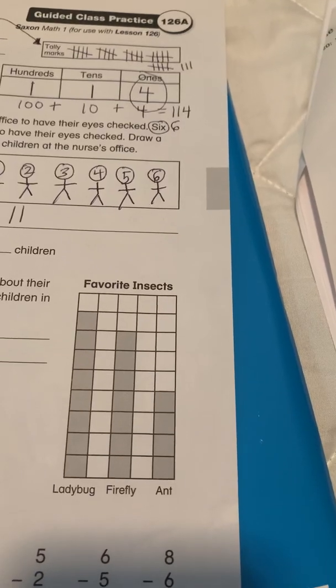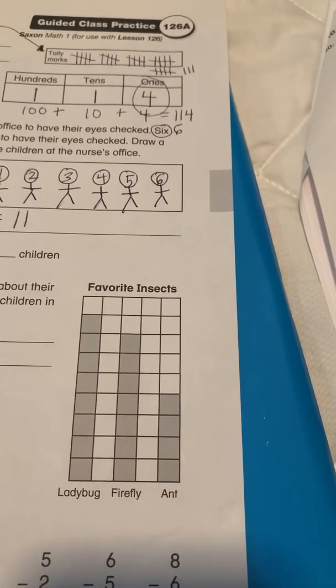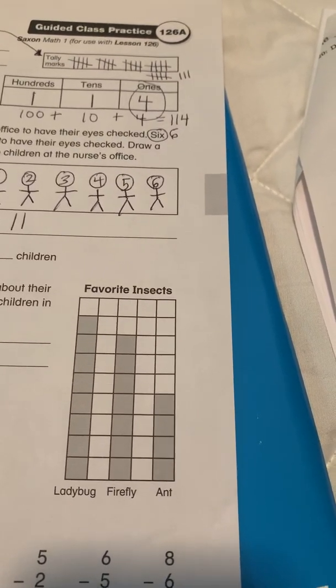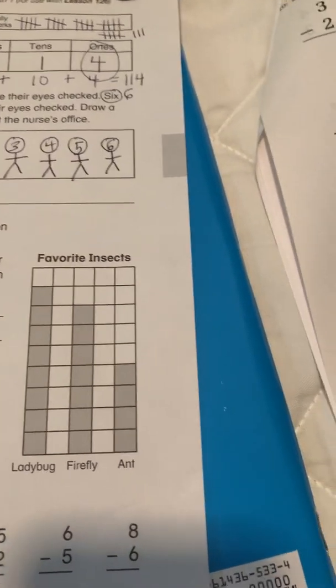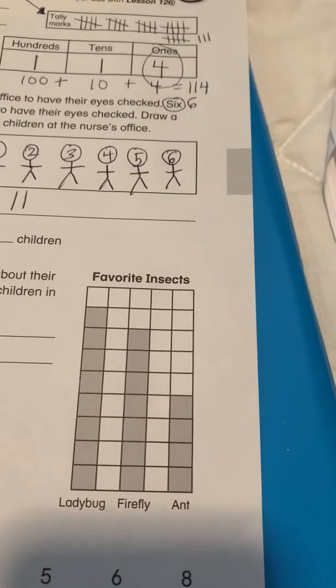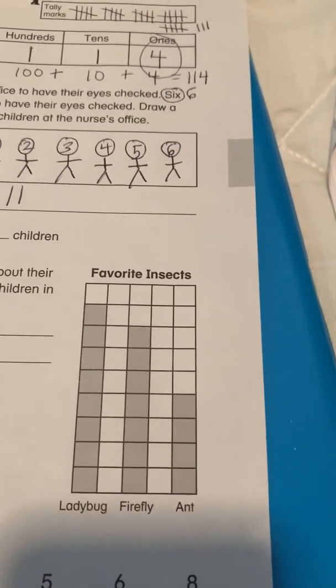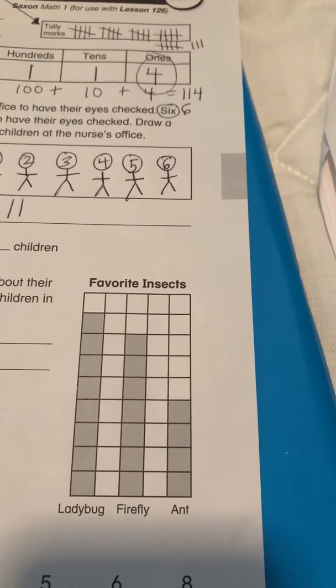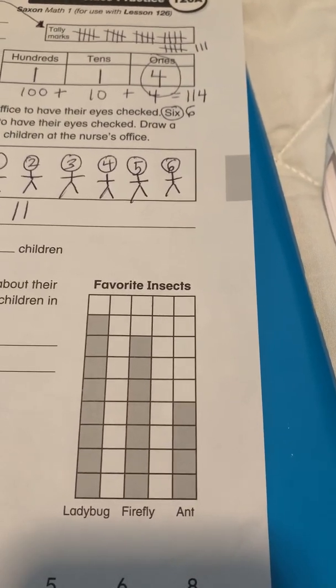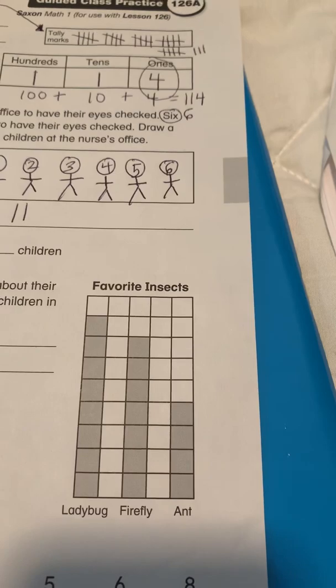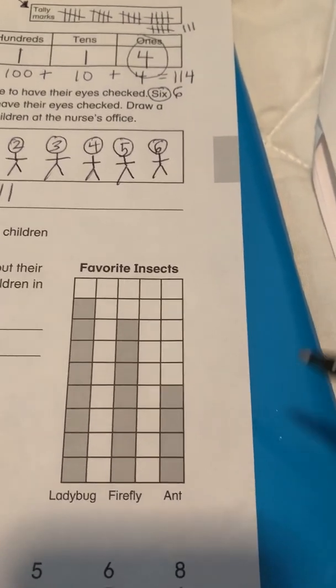It says the children in Mrs. Flitter's class made this graph about their favorite insects. Write one thing that you know about the children in her class. All right. Well, what do I know? I know that more students like ladybugs. I know that fewer students like ants. I can count how many students are in the class.